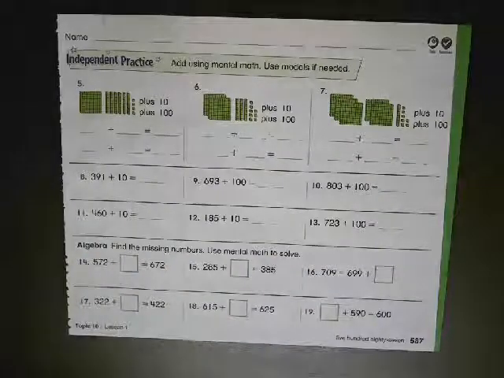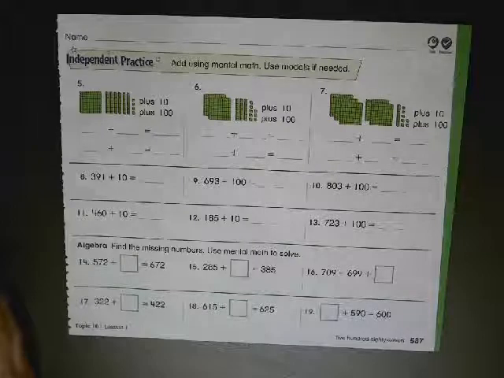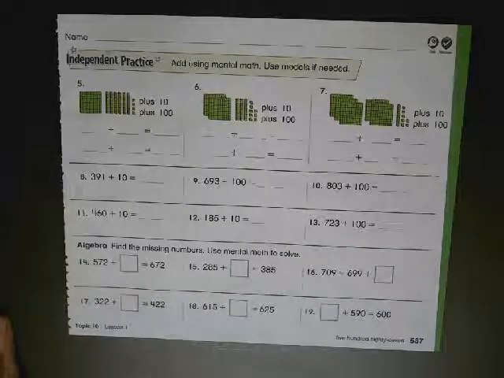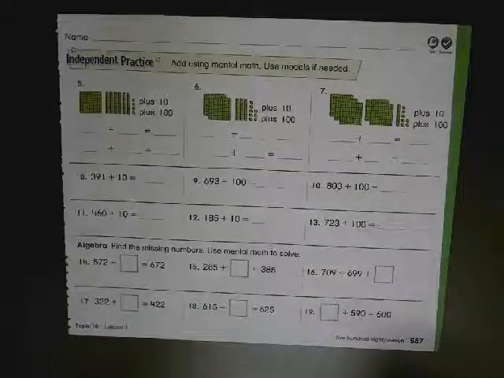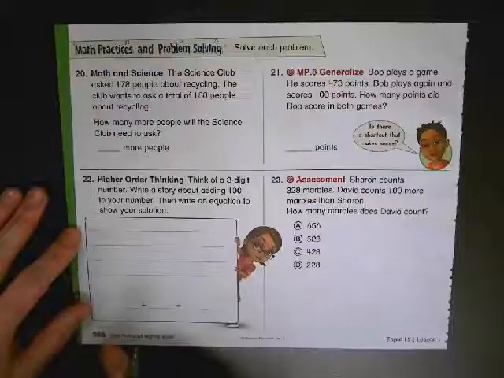Friends, the first lesson in chapter 10-1 focuses on adding 10 and adding 100. So plus 10, plus 100. Pages you need are 587, 588. Should be ready to go.